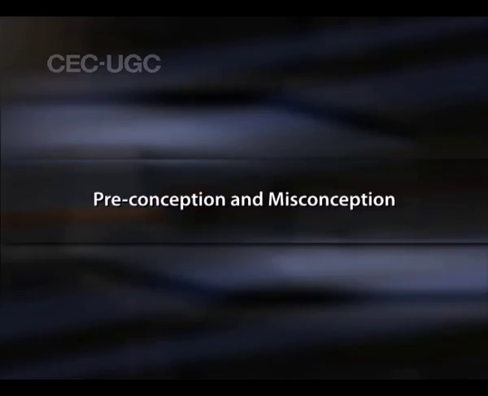Preconception and misconception. Prior learning will not become prerequisite unless it is incorporated into new learning. This incorporation of prior knowledge is possible only through proper teaching methods. The prerequisites should be properly determined before teaching a difficult concept. Prior knowledge has a great influence on the mastery of new concepts. New concepts are directly or indirectly related to prior knowledge or prerequisites.